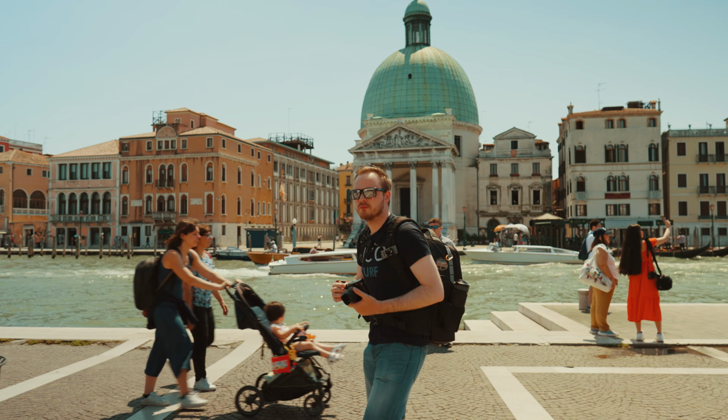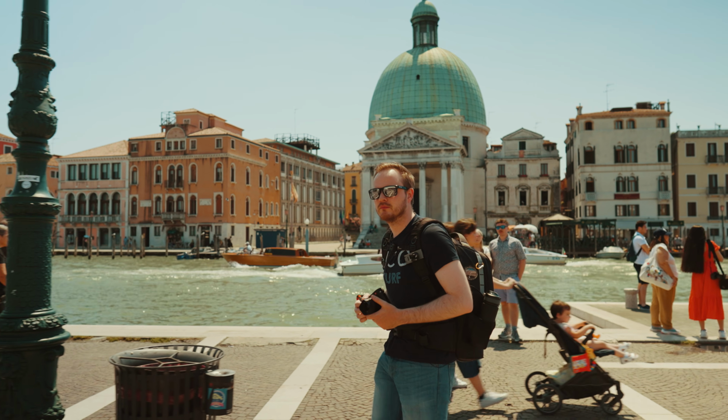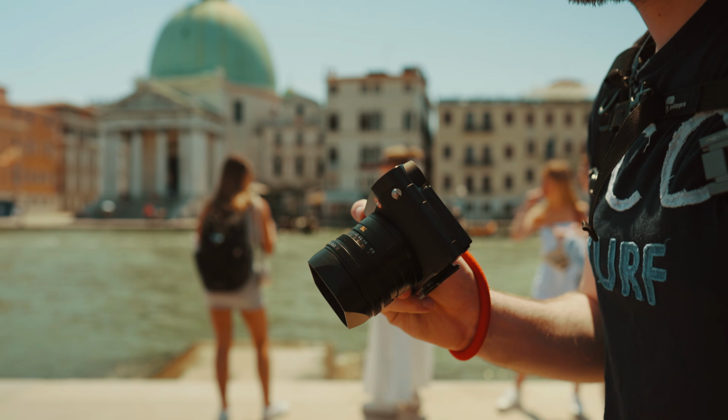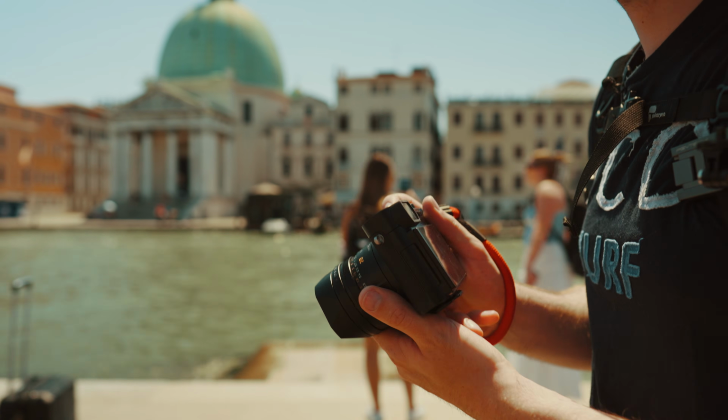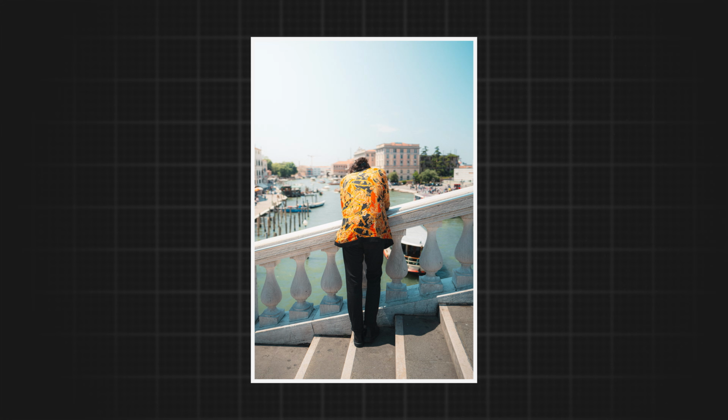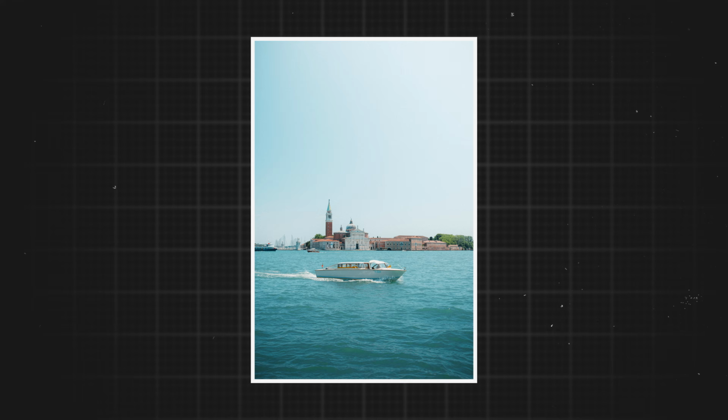Now, I recently visited Venice, Italy, which is a beautiful place, and I took the Leica Q3 with me, which is one of my favorite street photography cameras. And I've got to admit, I loved this particular camera and these photos, but I wanted to add a little bit more of a nostalgic, more of a dreamy film look to them.